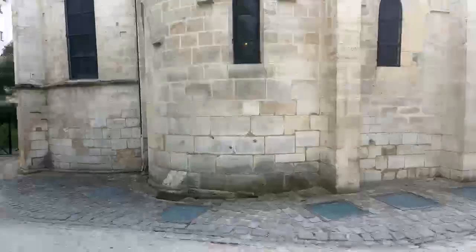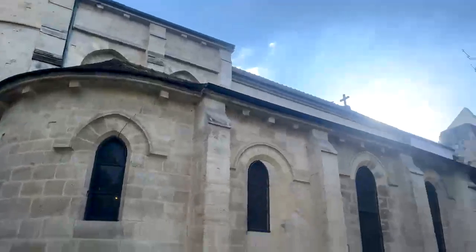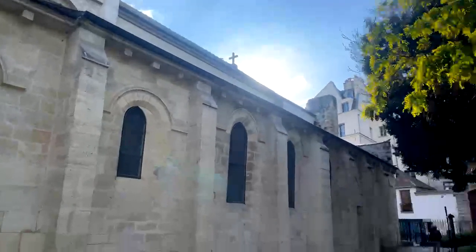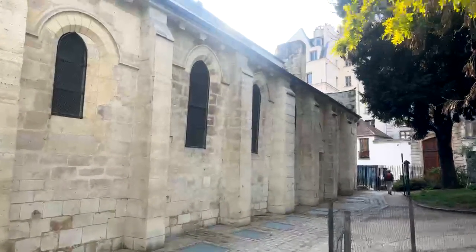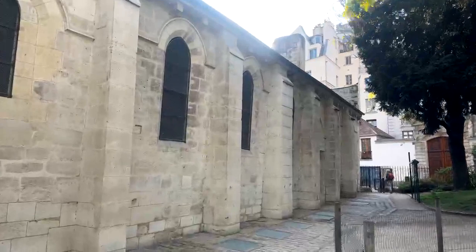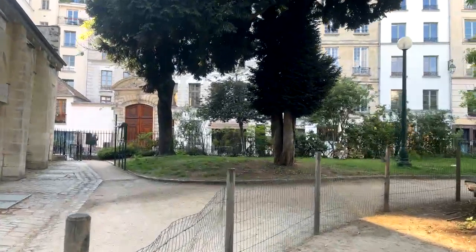So we are in front of the church Saint-Julien-le-Pauvre, which is a Romanesque church, dating from that period, from the year 1000. And so the students were either in the garden here or in the church.